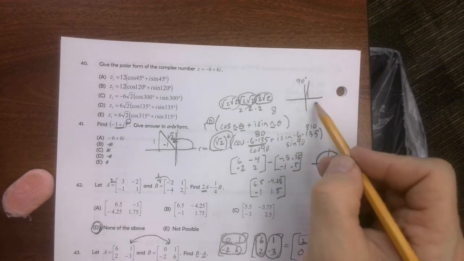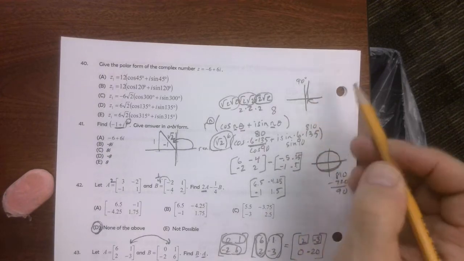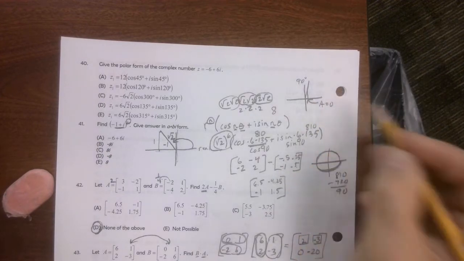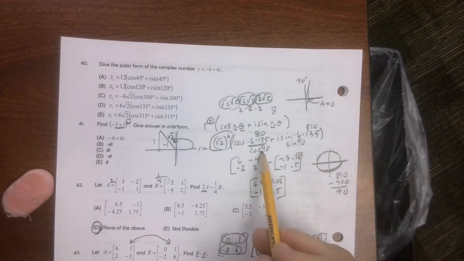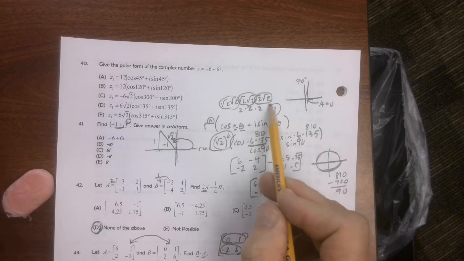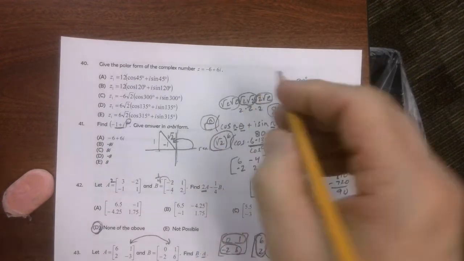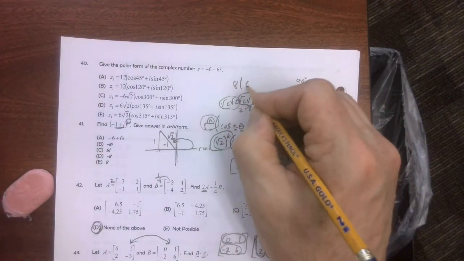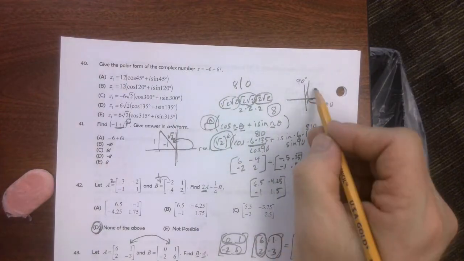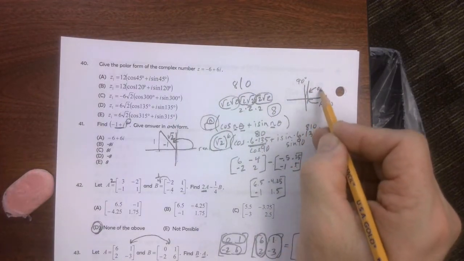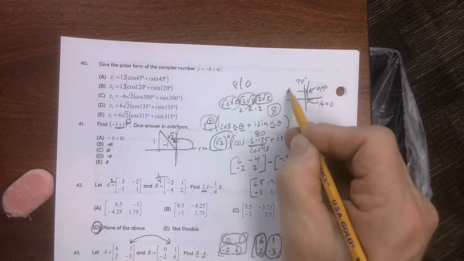So what I do is I think to myself, okay, at 90 degrees, what side disappears? That would be my adjacent side, which means cosine of 90 would be 0. So I know that this 8 comes from this, so it's really 8 times 0. And then I know that sine, there's my opposite side, there's my hypotenuse.